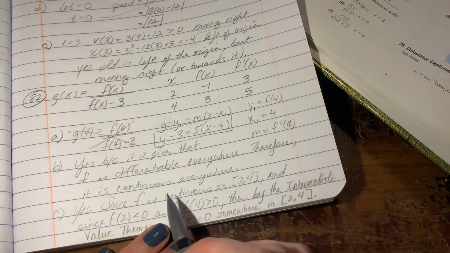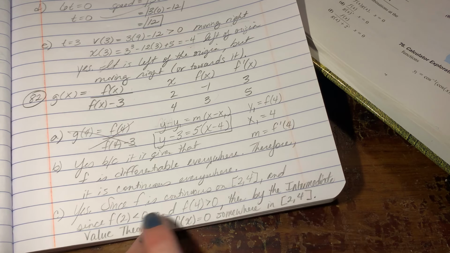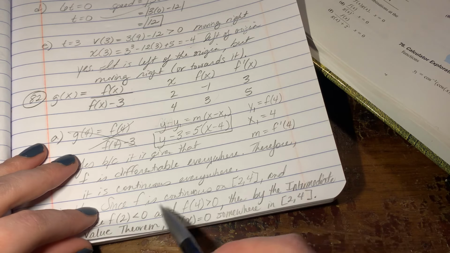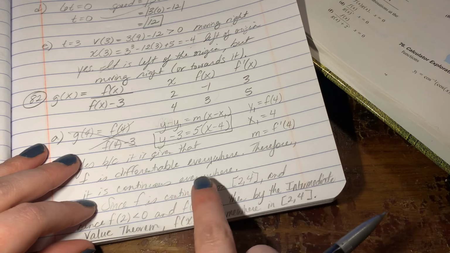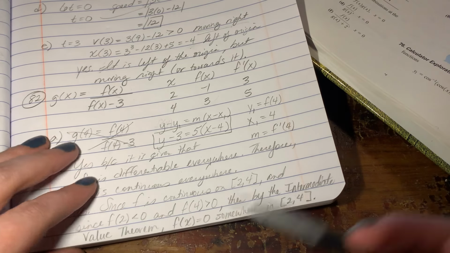A lot of you didn't say continuous, and a lot of you didn't use the words intermediate value theorem, and that's really what they're looking for. But you'd get the majority of the points just by saying continuous, and if it's negative then positive, it's got to go through 0 because it's continuous. The intermediate value theorem is just like some added bonus there. Okay, is there, oh, we already did that one.